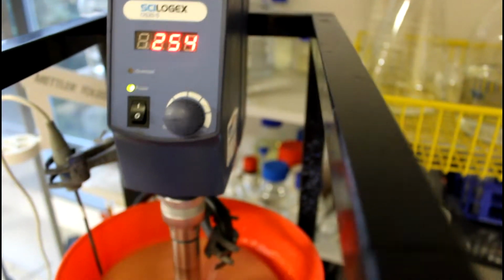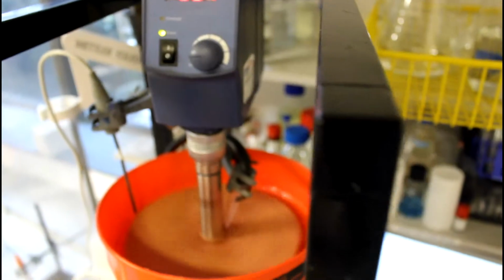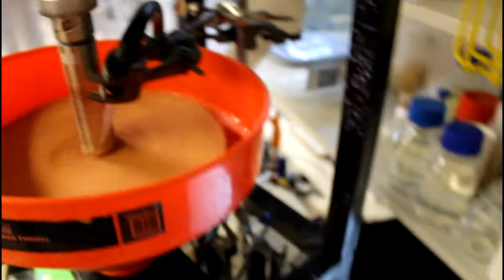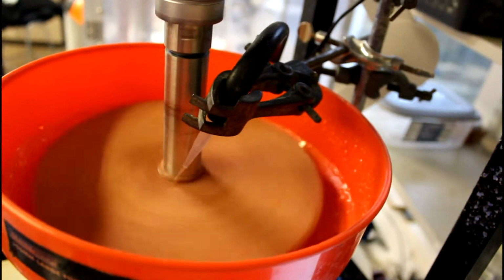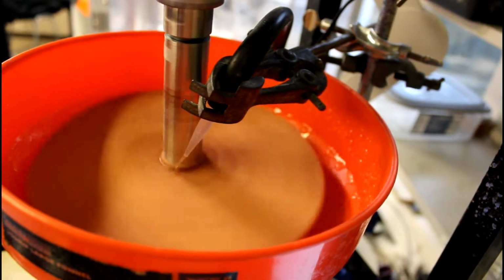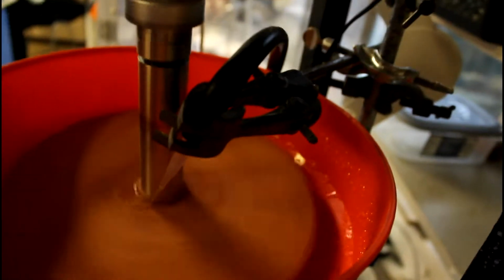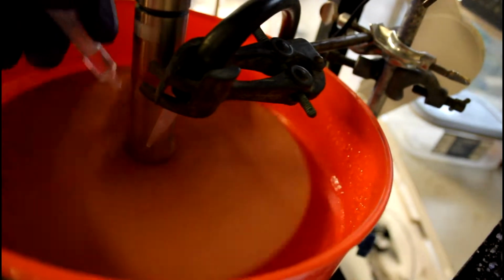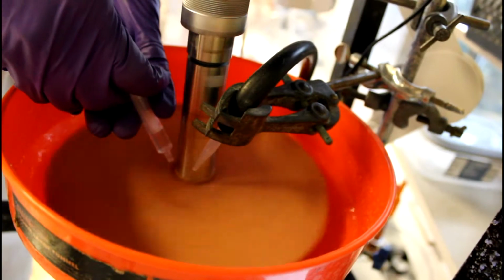So the spinning disc reactor has been set to 254 RPM and the liquid flow rate has been set to 5 mL per second. Deionized water is being passed through the reactor right now and the conductivity is being recorded on the PC using LabX software every second. I'm now going to add my tracer fluid into the center of the disc very quickly using a pulse injection method.